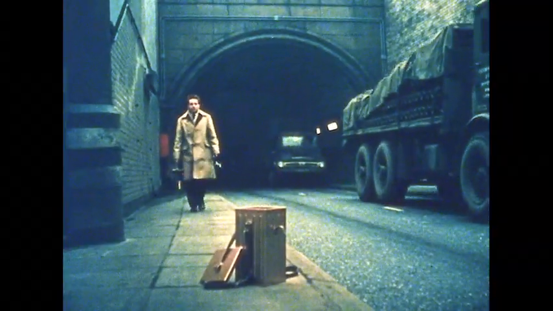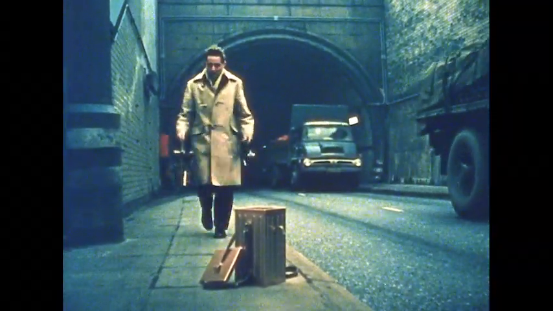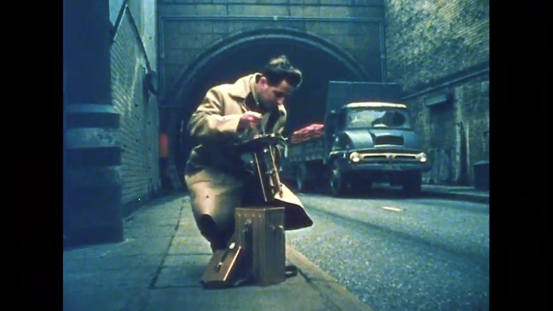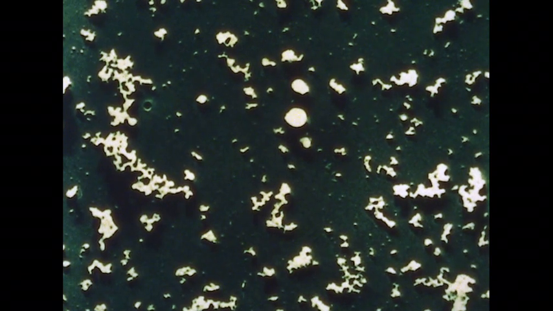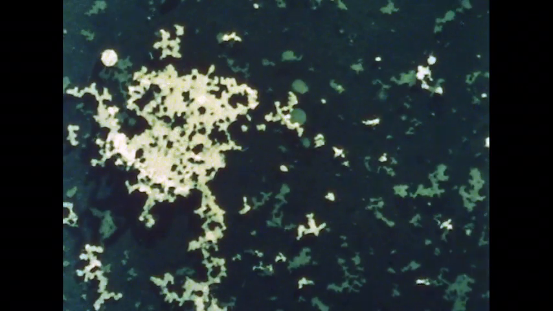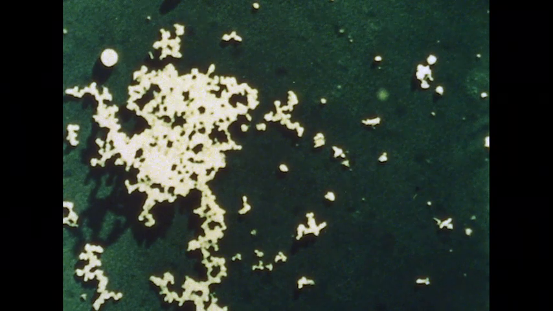The scientist studying air pollution takes samples of air from tunnels and city streets. With the electron microscope, he can distinguish the impurities which we inhale: short chains of carbon expelled from the exhausts of vehicles, and large carbon particles from domestic chimneys.